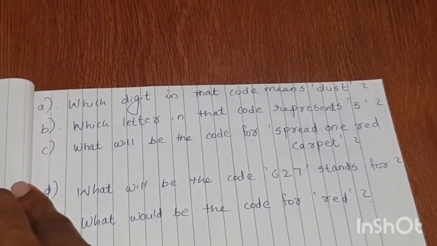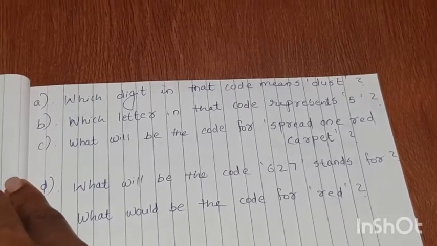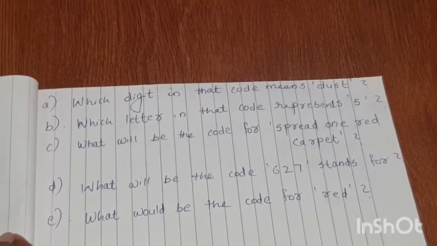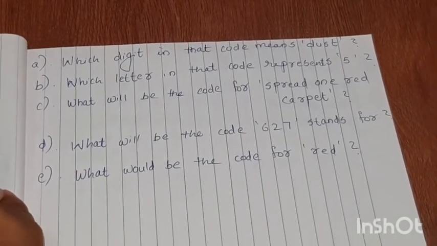Third sub question, what will be the code for spread one red carpet? The fourth sub question is, what does the code 627 stand for? And the fifth sub question is, what would be the code for red?